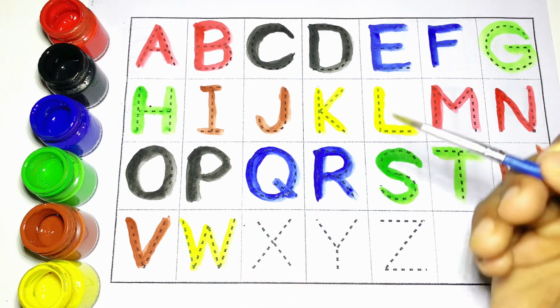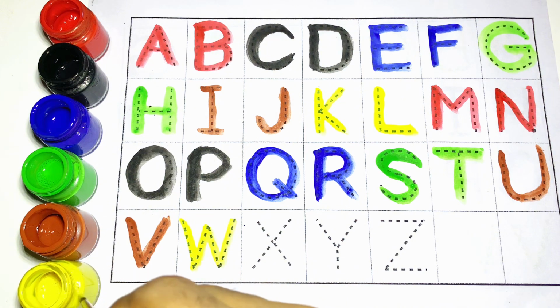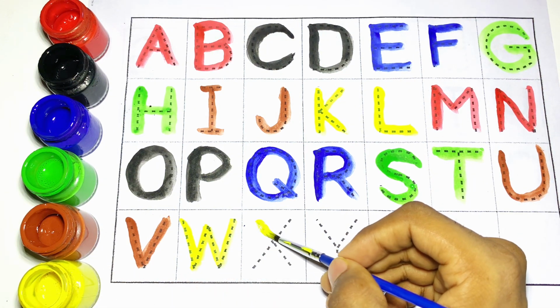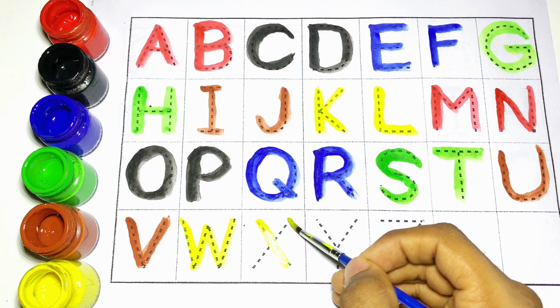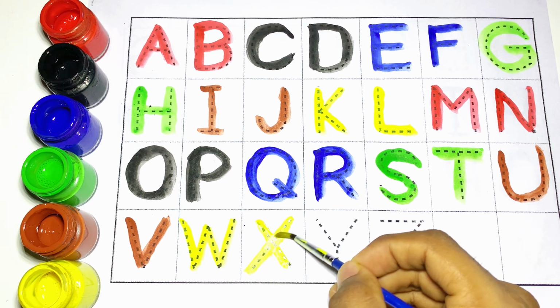Kids, again use yellow color and draw X. X for X-ray. The alphabets of X.